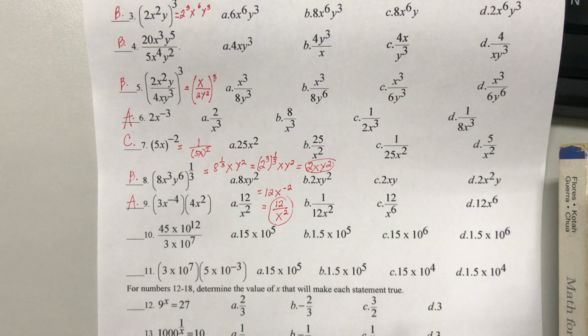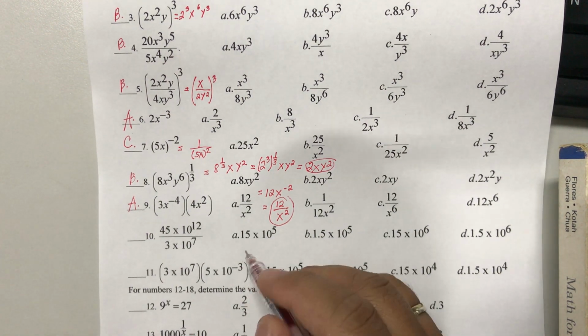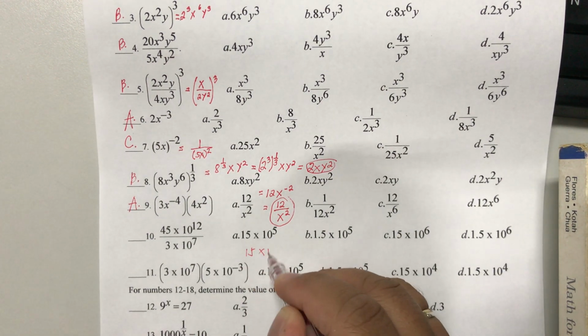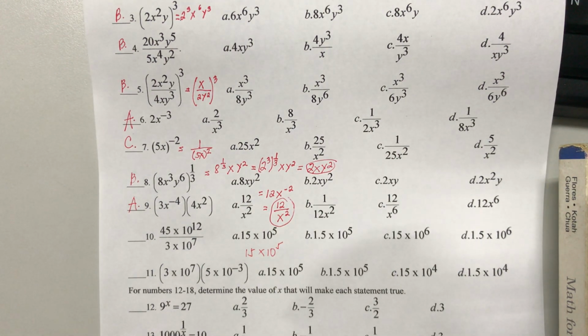So 45 times 10 to the power of 12 divided by 3 times 10 to the power of 7. The answer would be 15 times 10 to the power of 5. 15 is obtained by dividing 45 and 3, while 5 is obtained by subtracting 12 and 7.